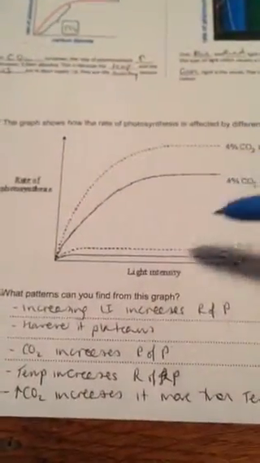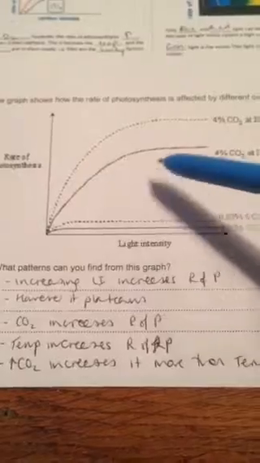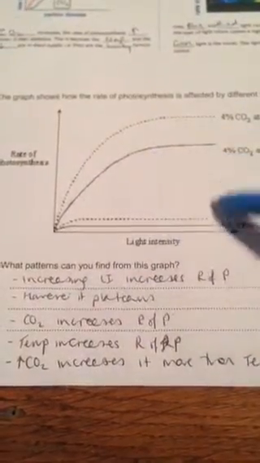Hope that's okay. So when it comes to this experiment, they're asking what patterns can you find? 5 marks. Certainly increasing light intensity increases the rate of photosynthesis, however it plateaus. That's a pattern you can see. It's basically describe. Okay.